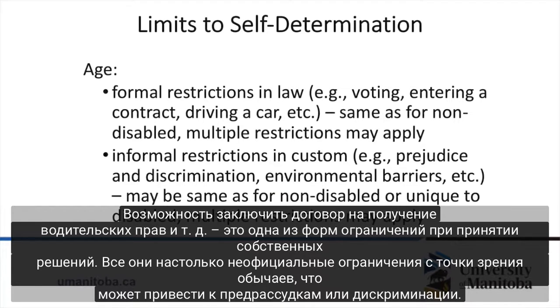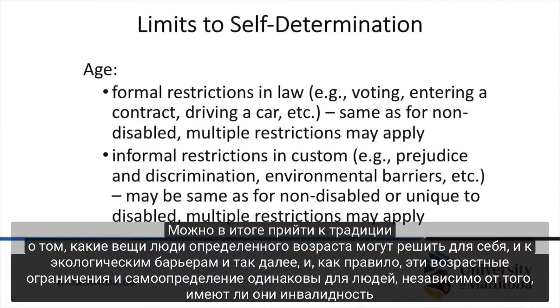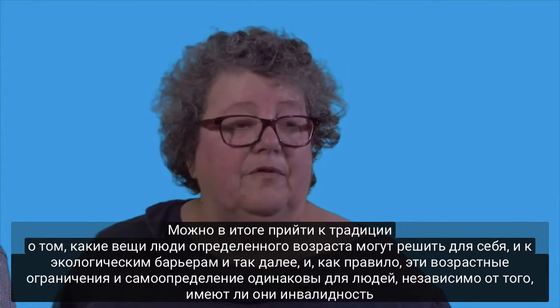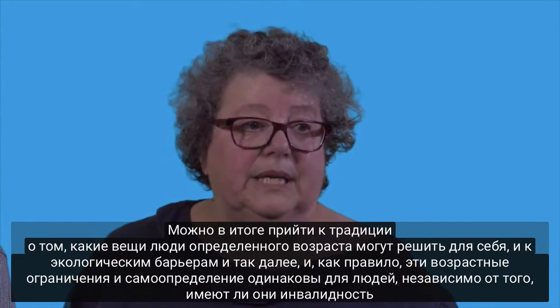There are also informal restrictions in terms of custom. That may come down to prejudice or discrimination, or tradition about what kinds of things people of a certain age may be able to decide for themselves, and environmental barriers and so on. And typically these age restrictions on self-determination are the same for people whether or not they have disabilities.